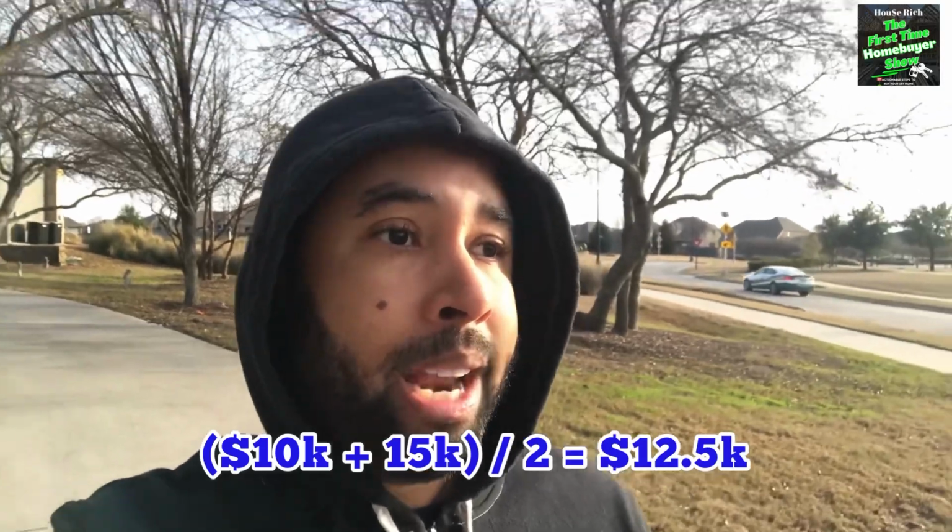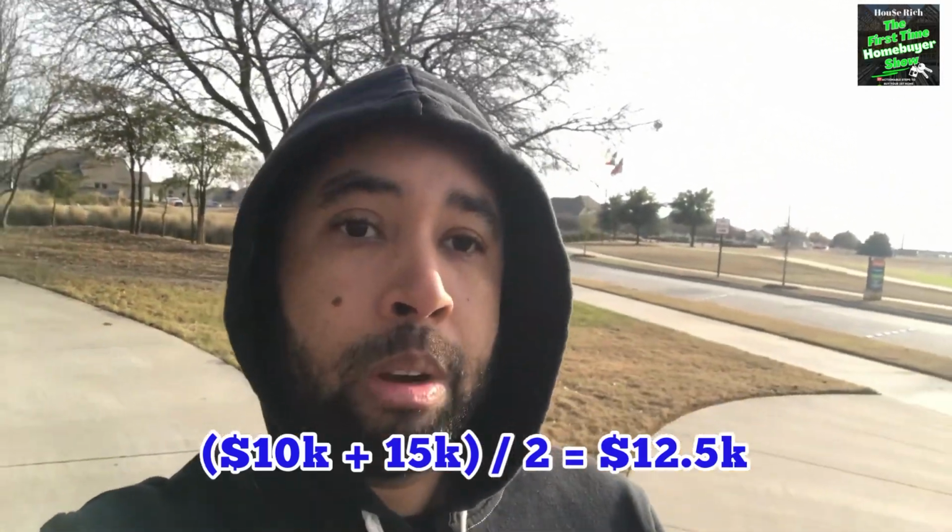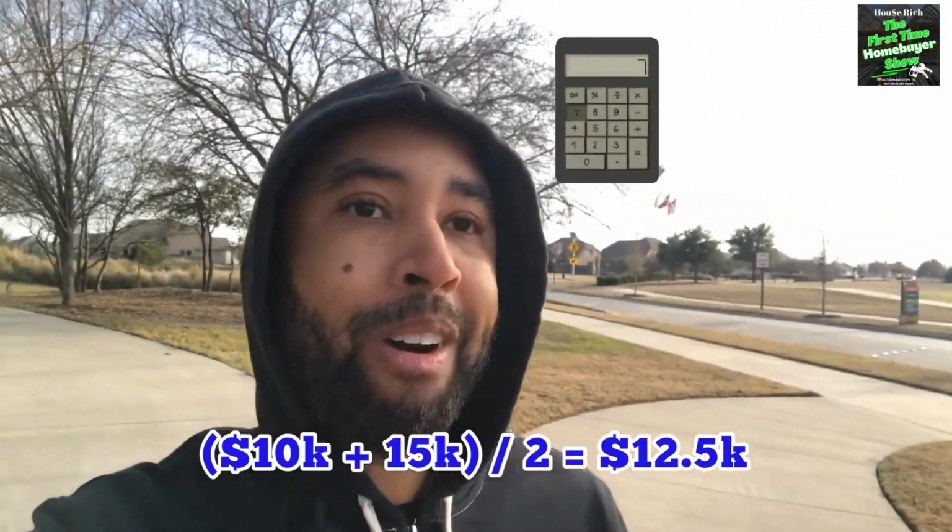For instance, if you have a $10,000 bonus year 1 and a $15,000 bonus year 2, your bonus will be $12,500. On the other side of the coin, if you had a $15,000 bonus year 1 and a $10,000 bonus year 2, your lender most likely will just use the lower number, $10,000.